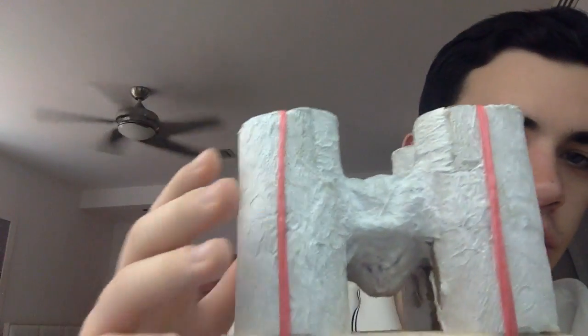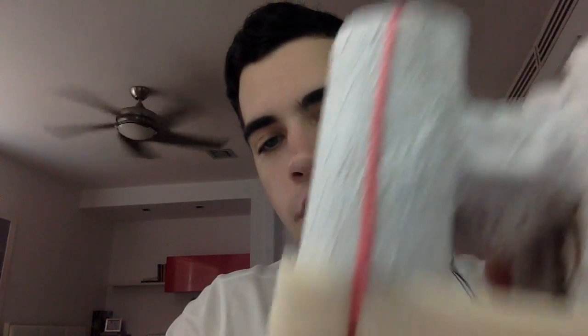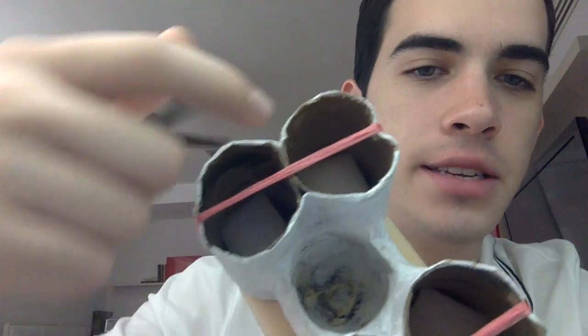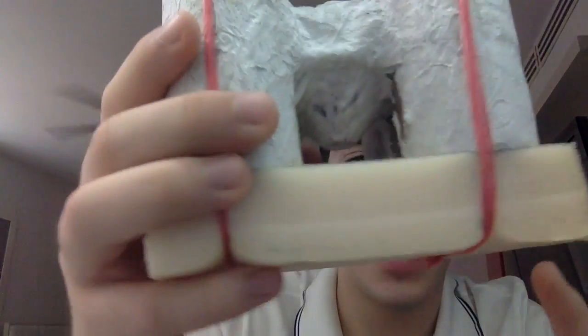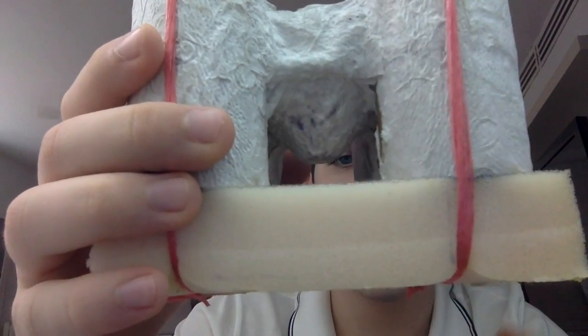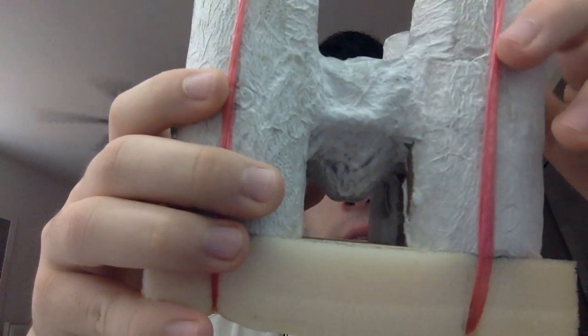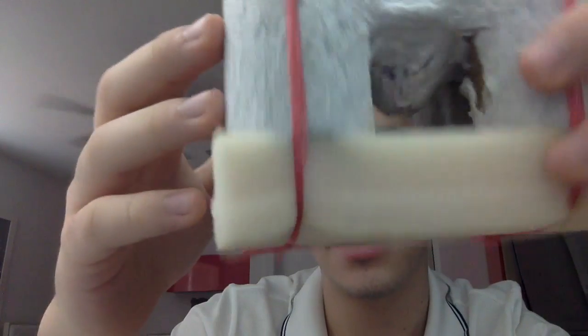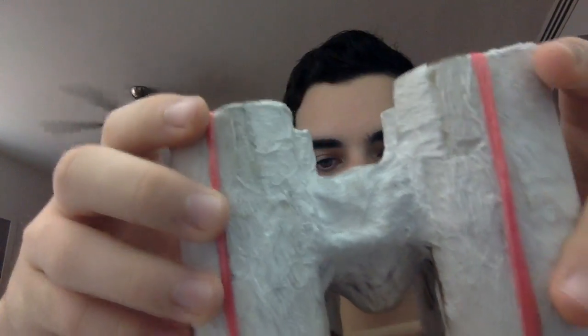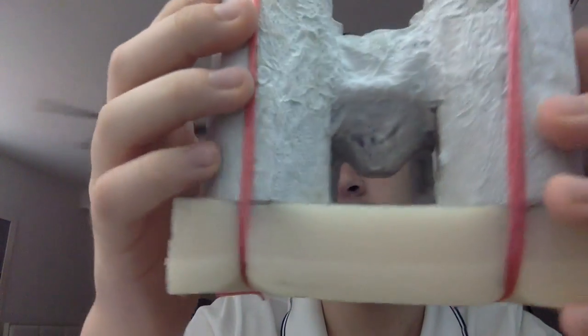In the first trial I did, the egg actually broke because the cushion was smaller than this one, and it had no weights in here. So the egg broke because, since the area was smaller, the pressure was bigger, and since it had no weight, the thing was sort of unbalanced, so it didn't fall perfectly.